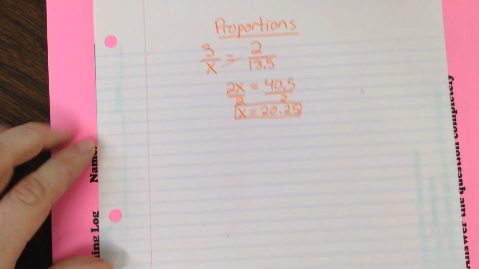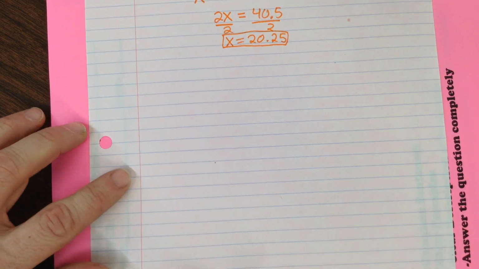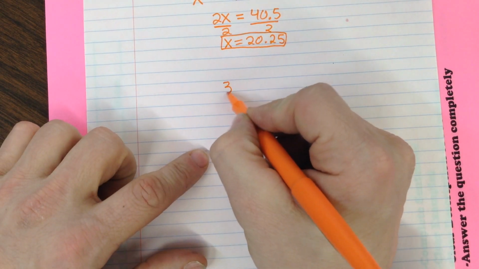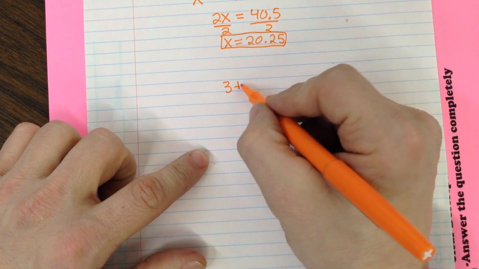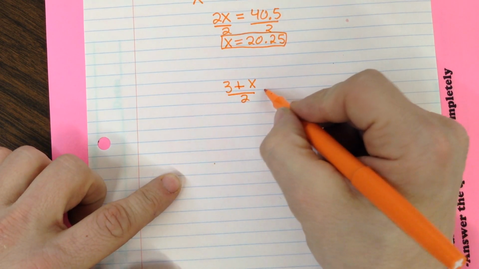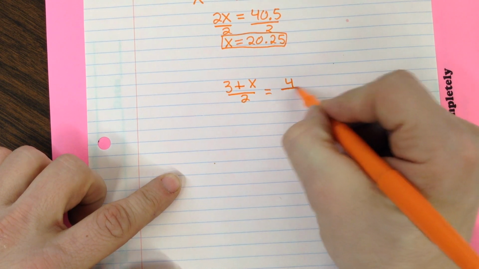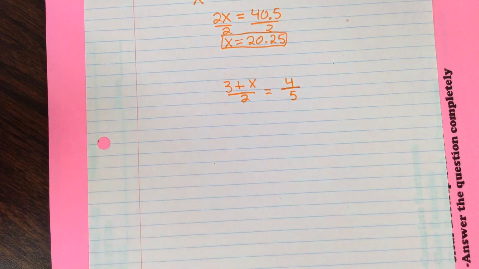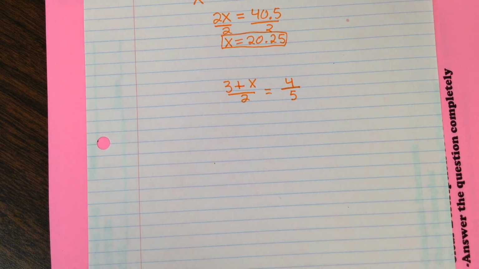Now, the more challenging type of proportion could look something like this, where you have, so here's another example, (3 + x)/2 = 4/5. And that just means basically you're doing the same thing, but you're going to multiply the 5 twice.